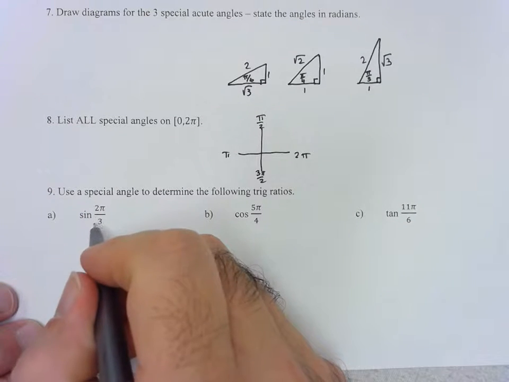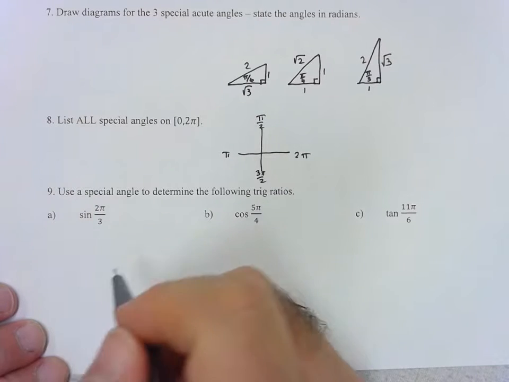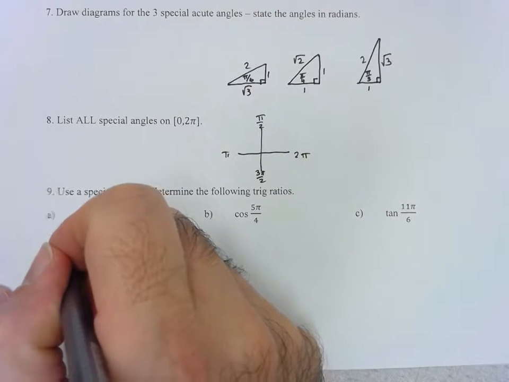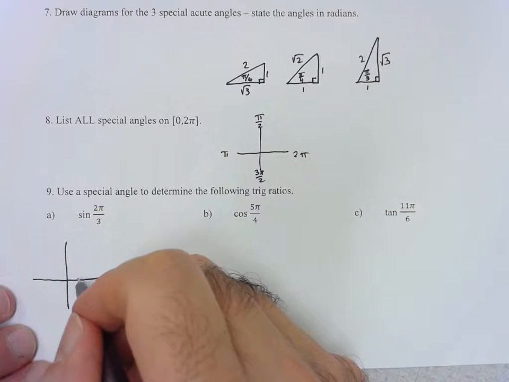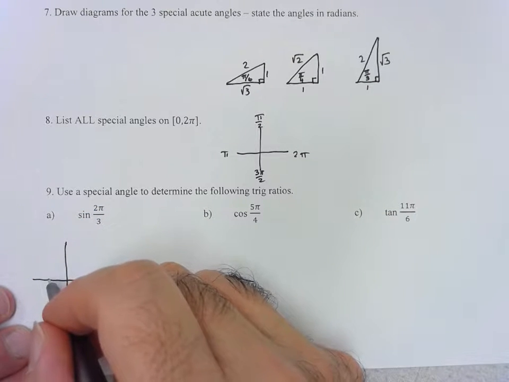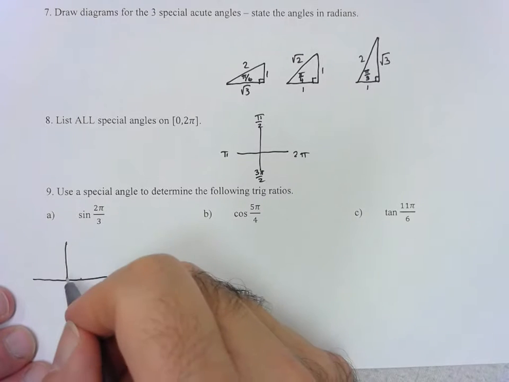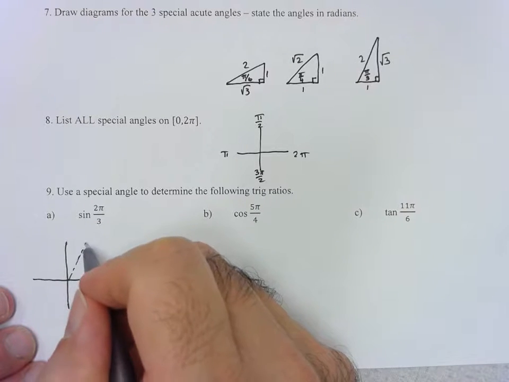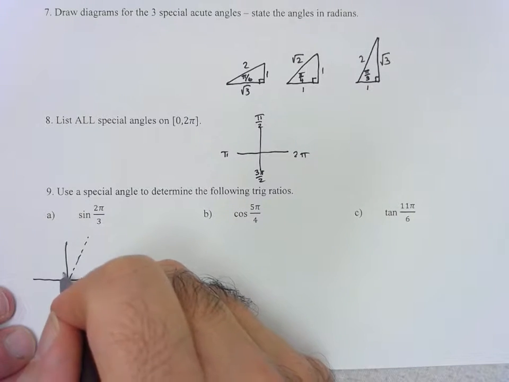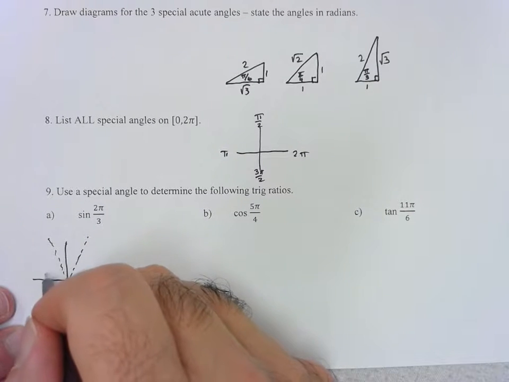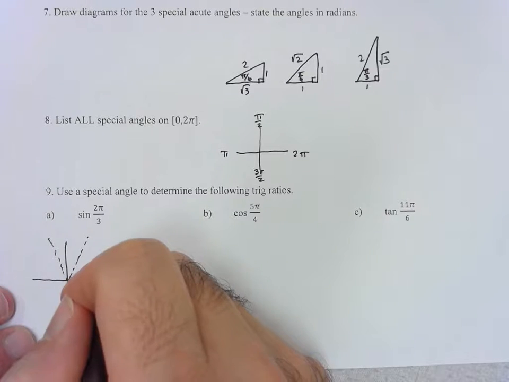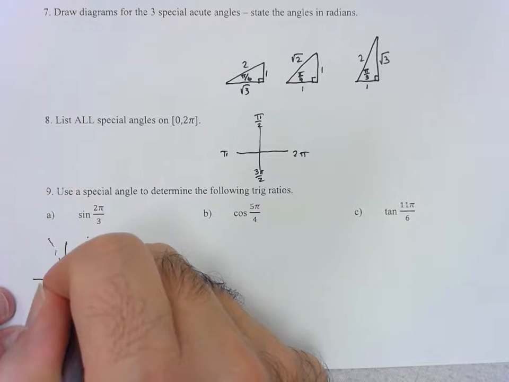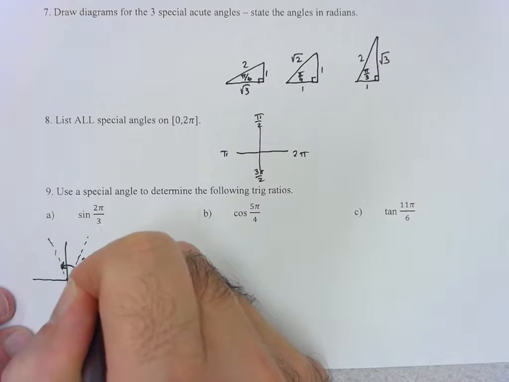So when I see here a 3, what I'm going to be thinking of is working in thirds. So if I draw a diagram here, from 0 to pi, I'm going to break this up into 3 parts. So this is going to be pi over 3. Okay, then I'm going to have 2 pi over 3. And then, of course, once I get to this here, I'm going to get to pi, which is 3 pi over 3. So the angle I'm working with is this one here, 2 pi over 3.